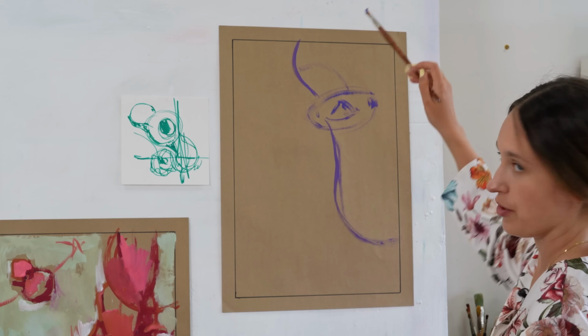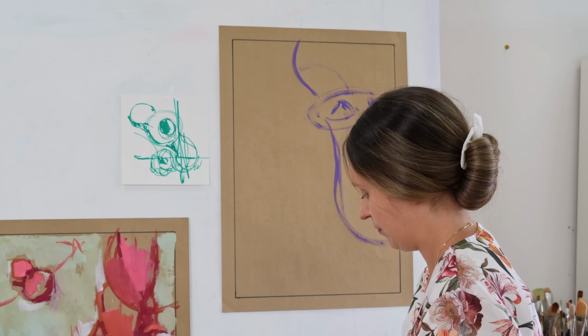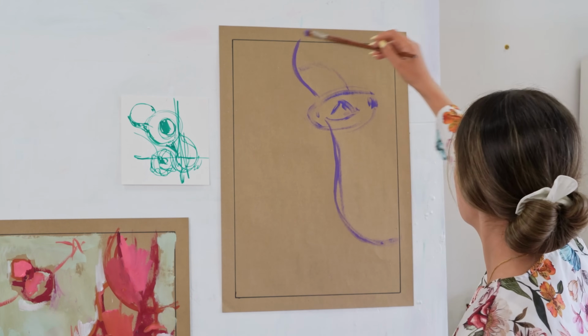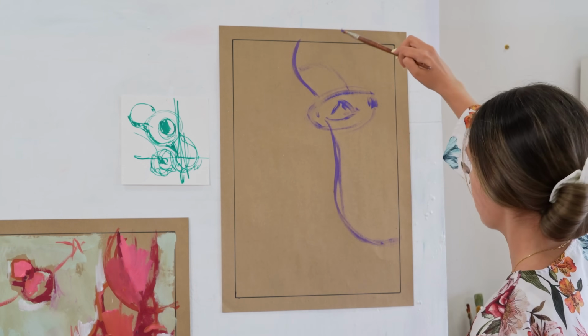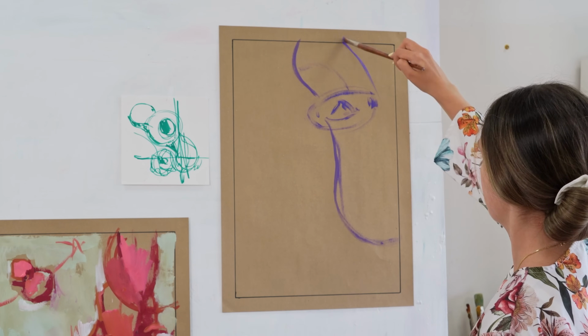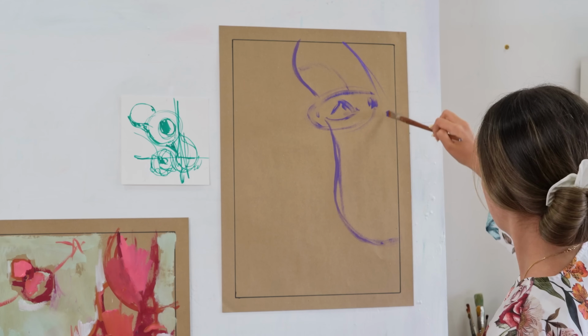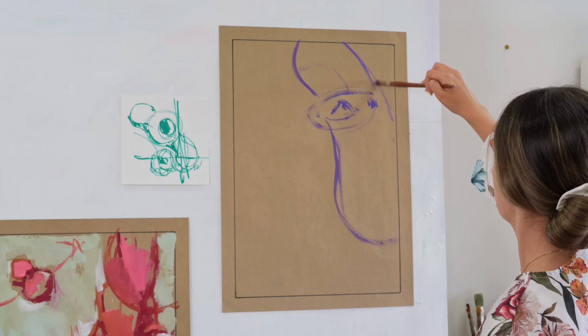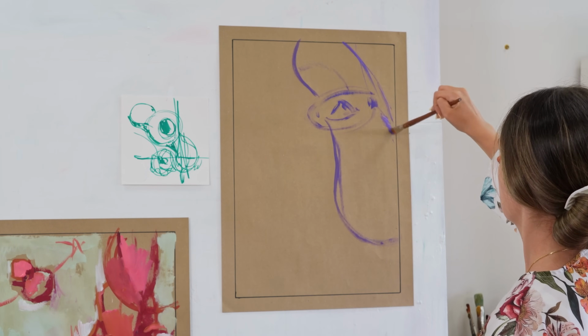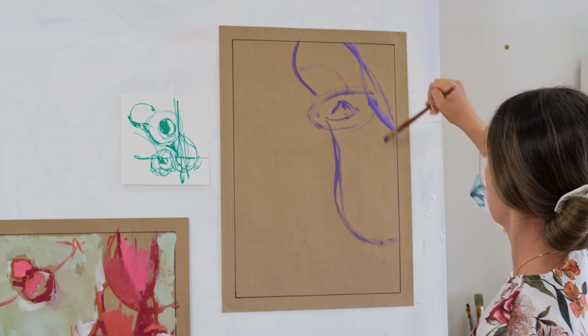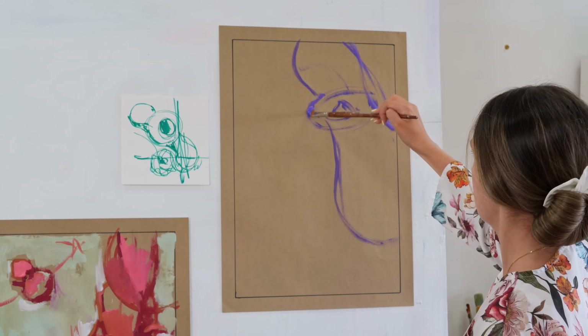So you see, this is just a part of the vase. It would normally go through the edge. So that's the principle of cropped composition.